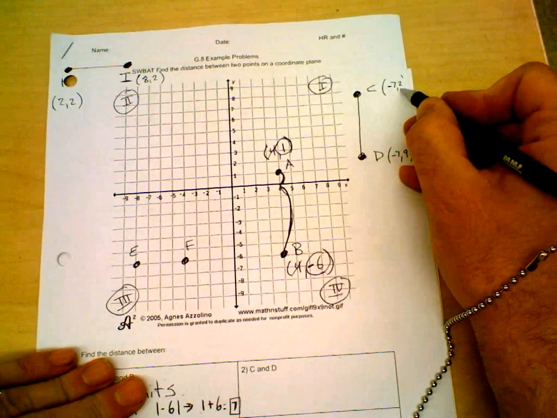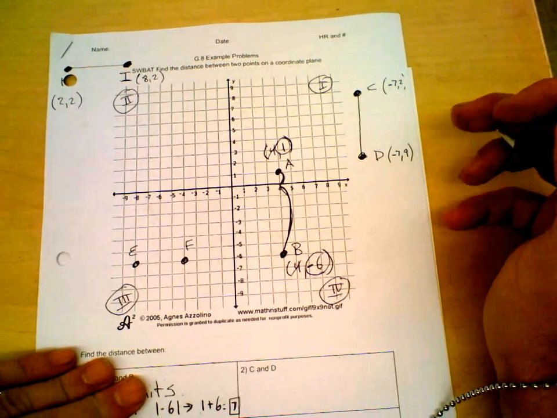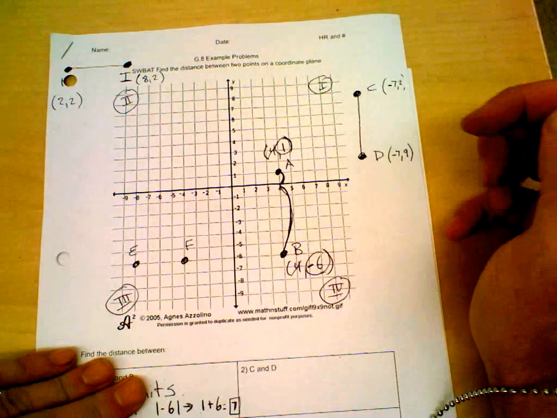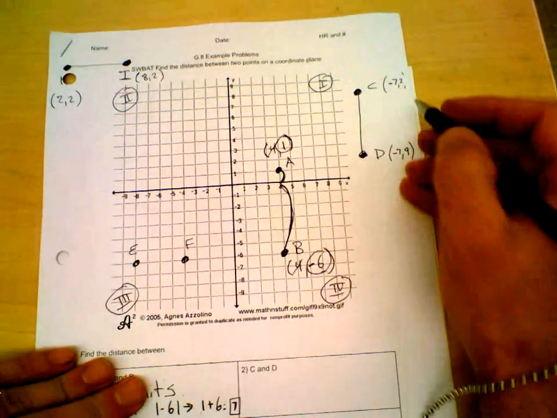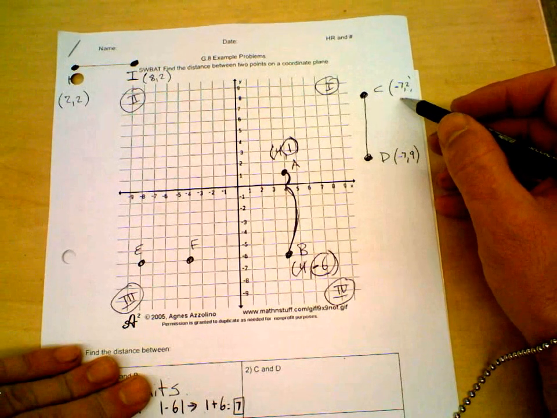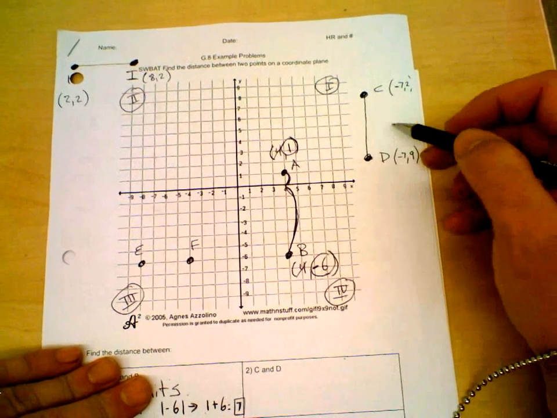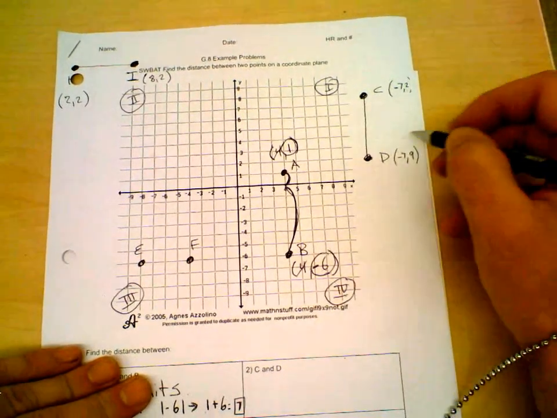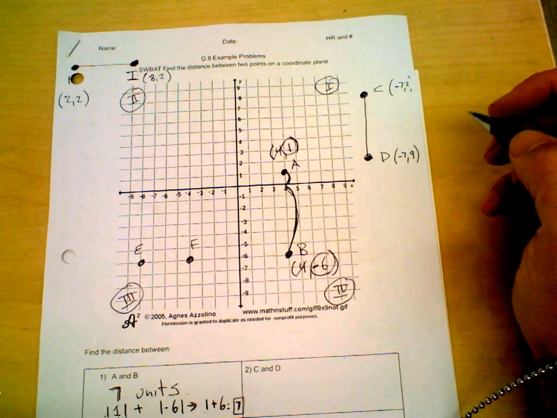This is negative 7, 2, and this is negative 7, 9. And they'll say, okay, how far apart are they? And this is a very challenging problem in this way. So in this sense, you're just going to look and use the absolute value trick because this is going to be a really challenging problem to do.